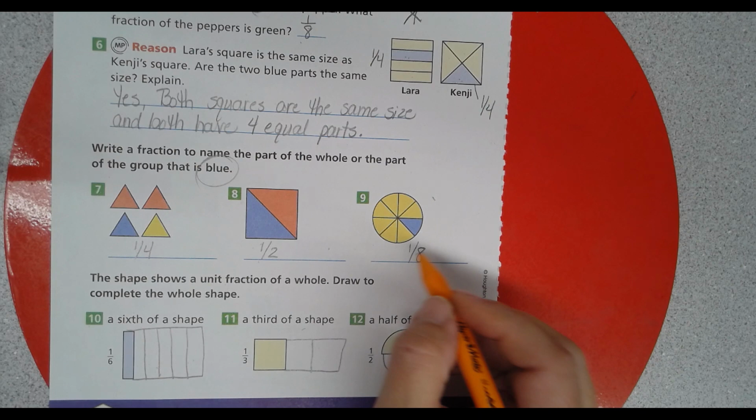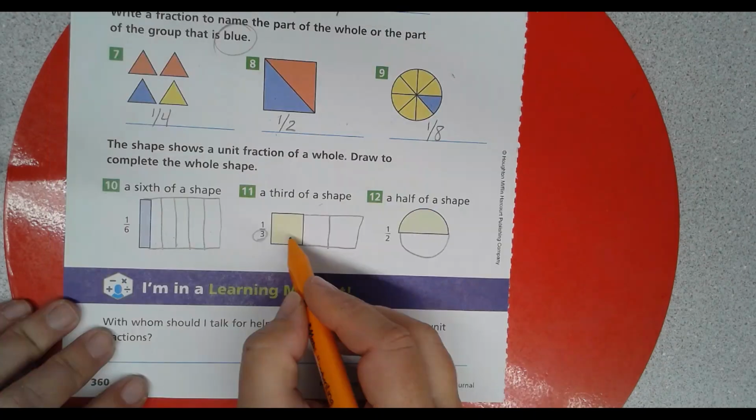Then at the bottom, we did this one together. You just need to draw 5 more rectangles on the other side of that to show 1, 2, 3, and one of them is yellow. This one tells you that there are 2 pieces, so you should draw the bottom part of that. Okay?